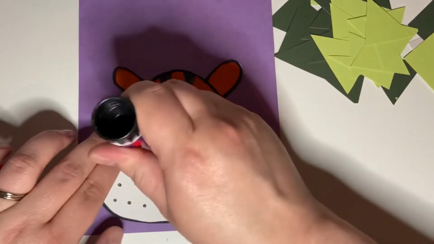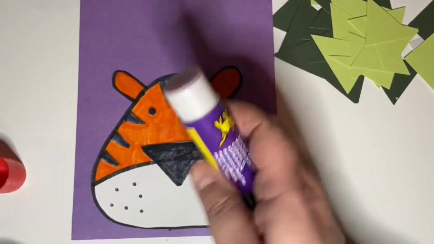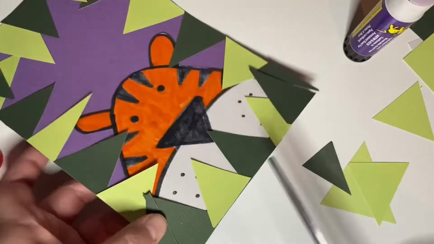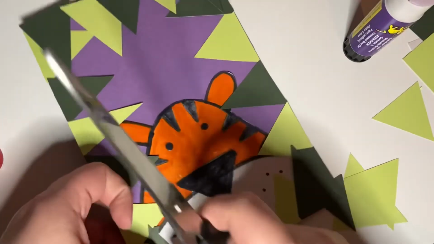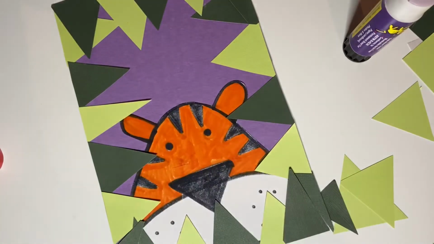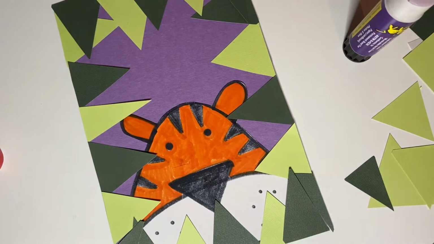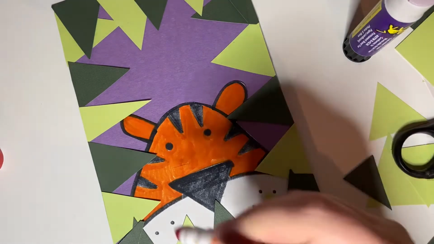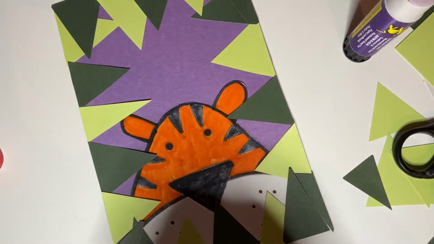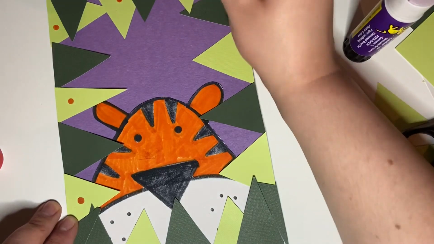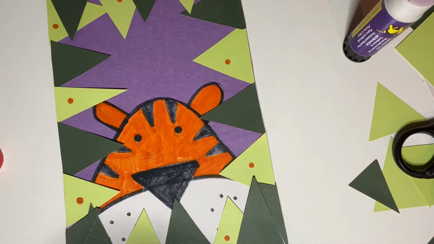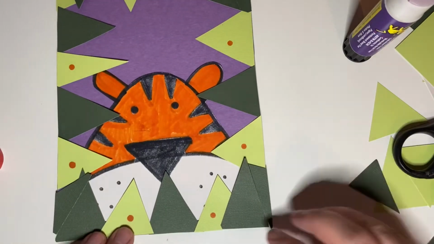Once you have all your triangles cut, you're going to take your glue stick and just start adding them around the entire perimeter of your tiger picture. If you have any leaves that are hanging off your picture, you can cut them with scissors. Then you can take your orange marker and you can add some little flowers by putting dots on your leaves. And then there you have it, your beautiful tiger in the wild.